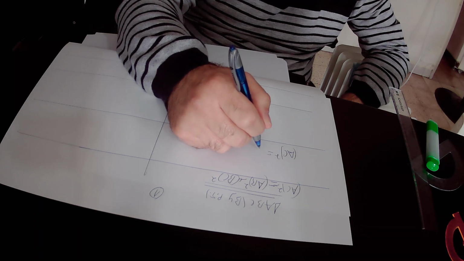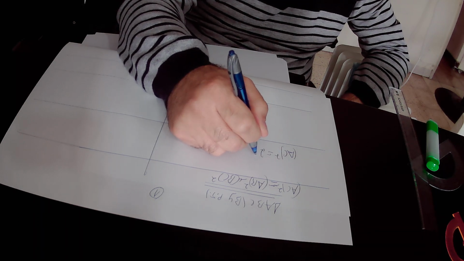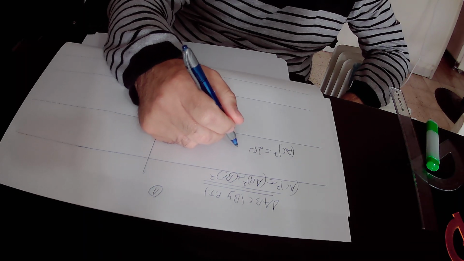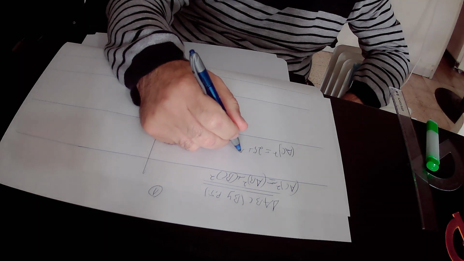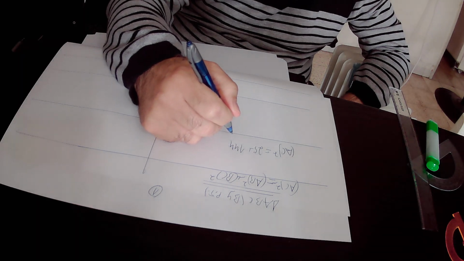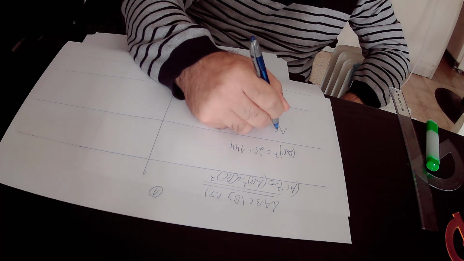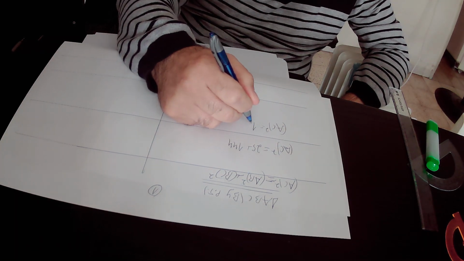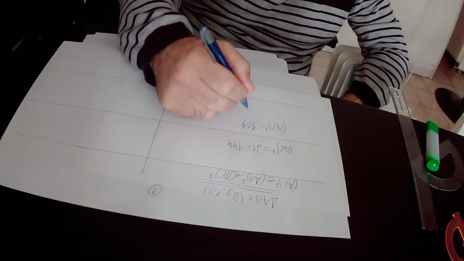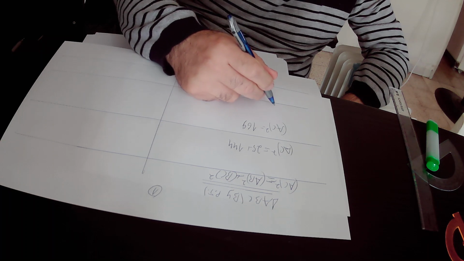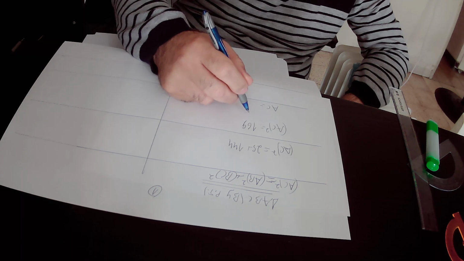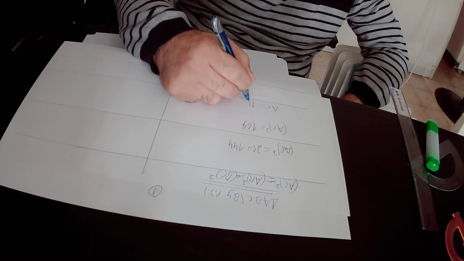AB is 5, therefore AB square is 5 squared, that is 25, plus BC square. BC is 12, therefore BC square is 12 squared, that is 144. So AC square equals 25 plus 144 is 169. We take the square root of this equation and we get that AC equals the square root of 169, it is 13.